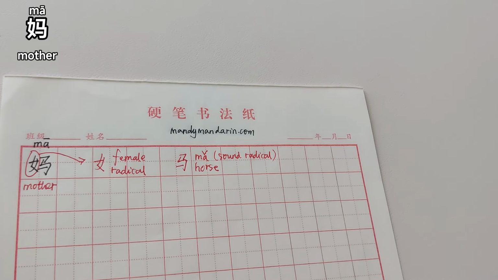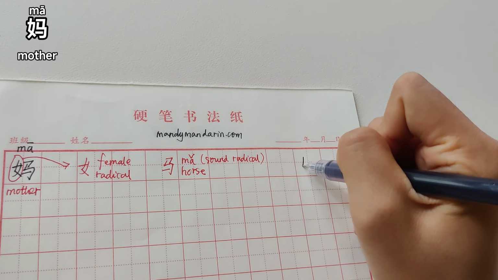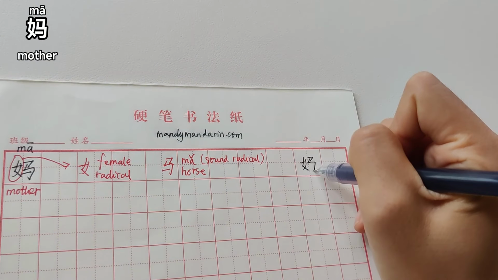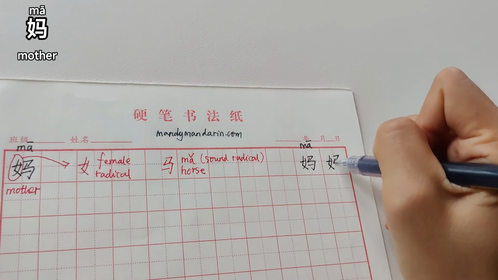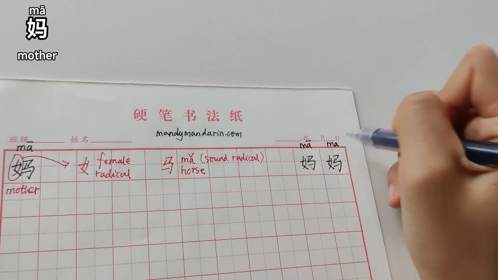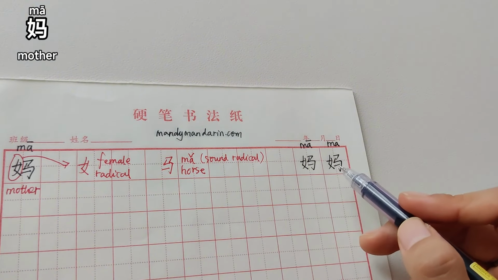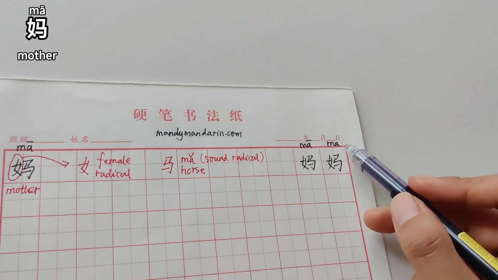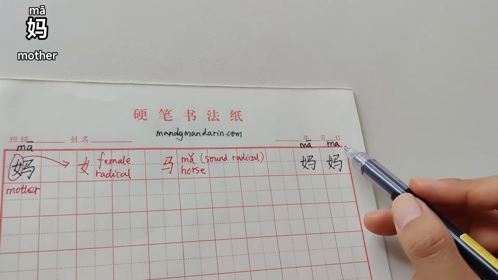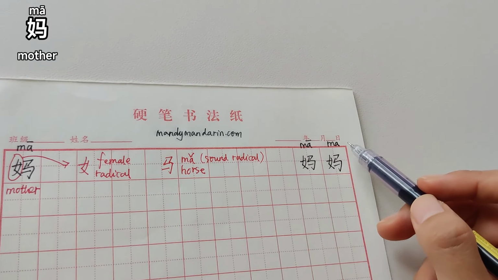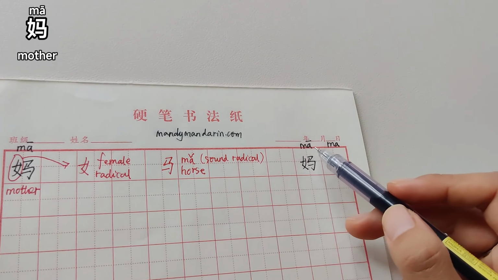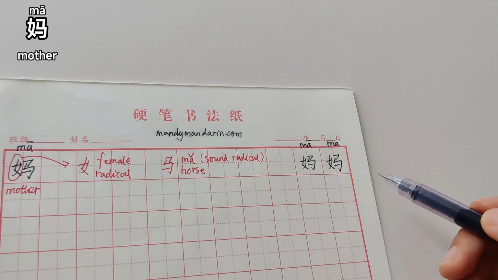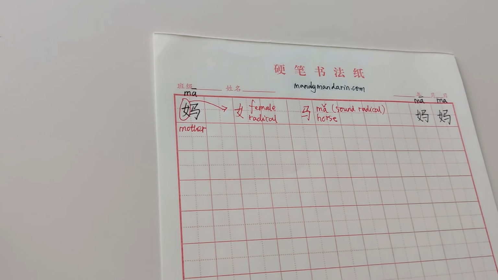But you need to be careful when you say mama. Exactly the same Hanzi, but usually the second Hanzi comes with the neutral tone, which has no tone marks on the top. The neutral tone just makes the words easier to pronounce. Instead of saying mama twice, you say mama. Mama, it's easier. Let's continue to the next Hanzi.